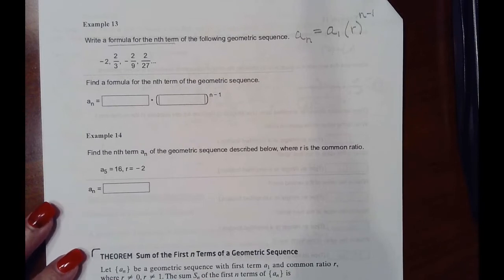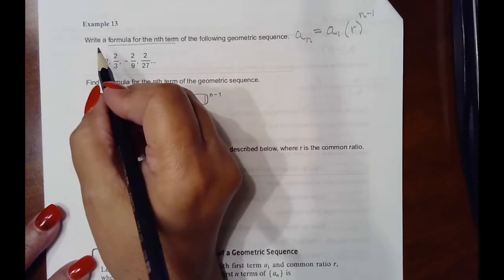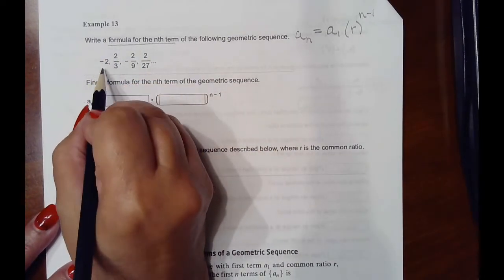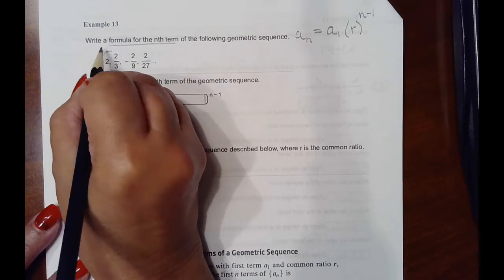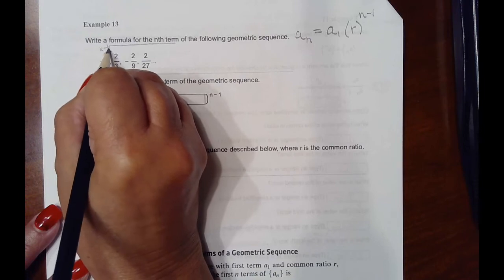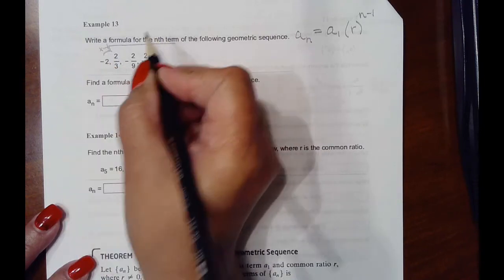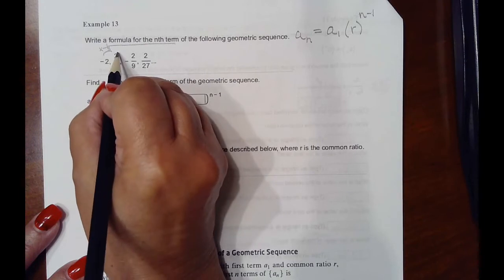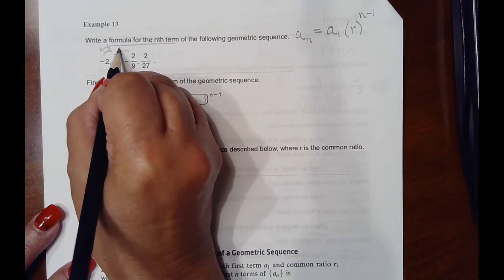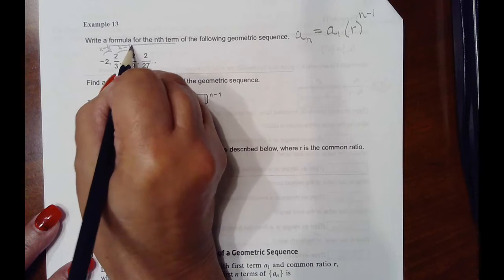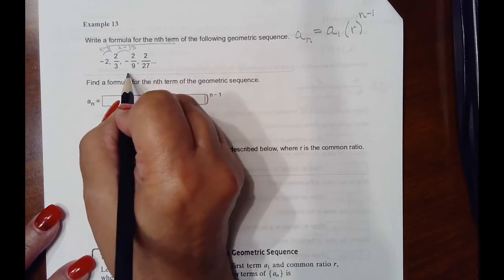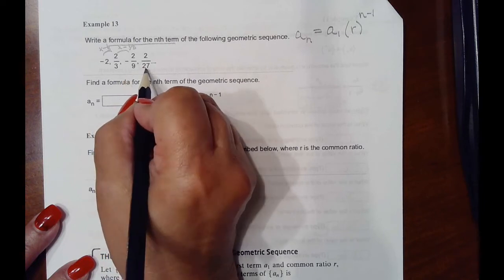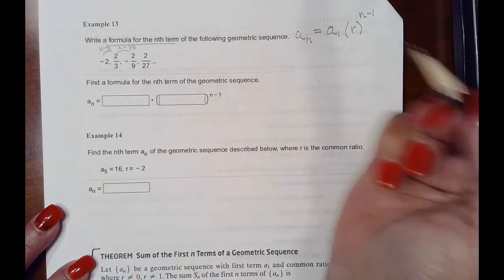Let's go ahead and find that common ratio, and you can find it in 2 ways. If you were to multiply this number right here by negative 1/3, it would turn it into 2/3. If you were to multiply 2/3 again times negative 1/3, it would turn it into negative 2/9, and so on. If you were to multiply this times negative 1/3, you would end up with positive 2 over 27.